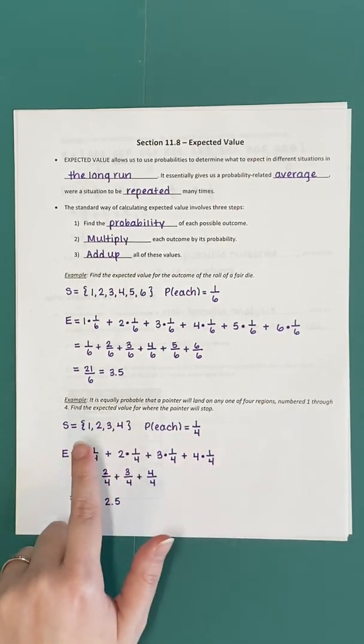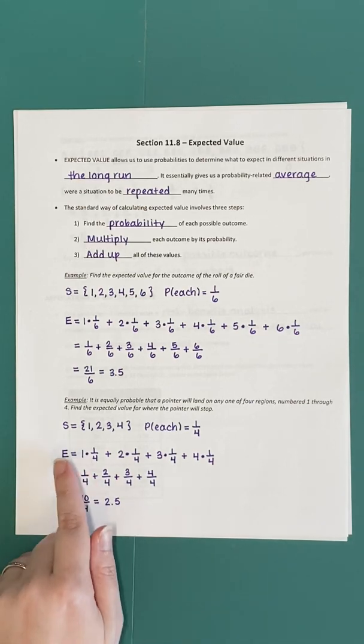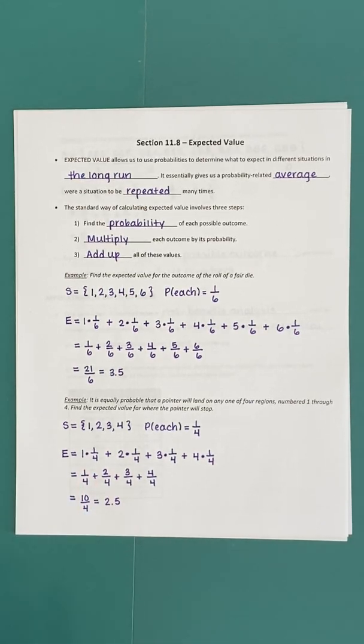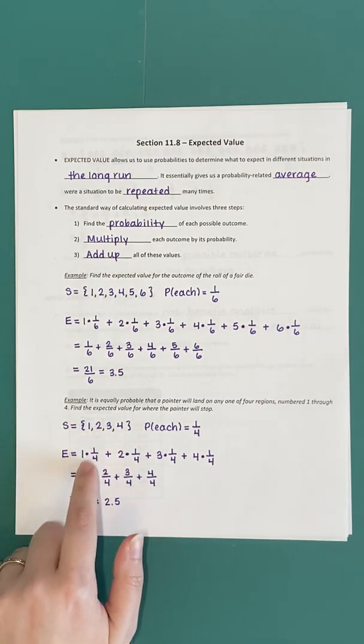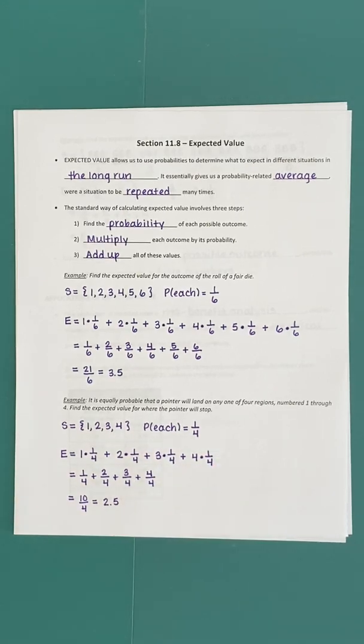So the probability of each individual outcome is going to be 1 out of 4. So for the expected value, which is our long run average, if we spin 1,000,000 times, what are we getting on average if we average out all of the actual results? We're going to take each value, each outcome's value, and multiply it by the probability that we get that outcome.